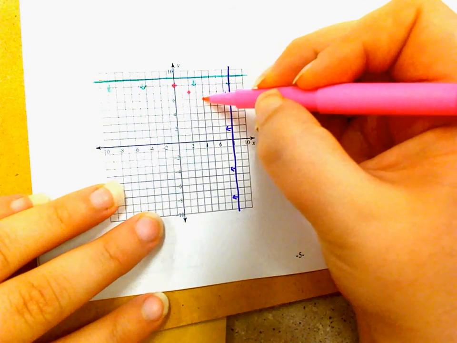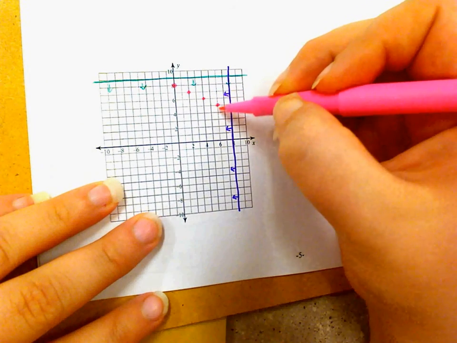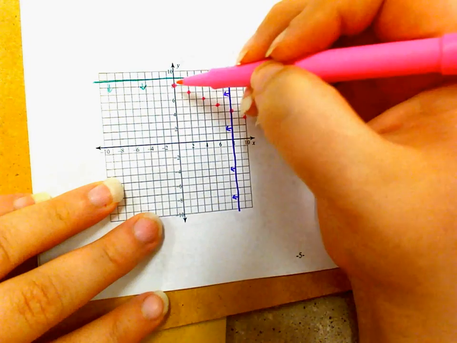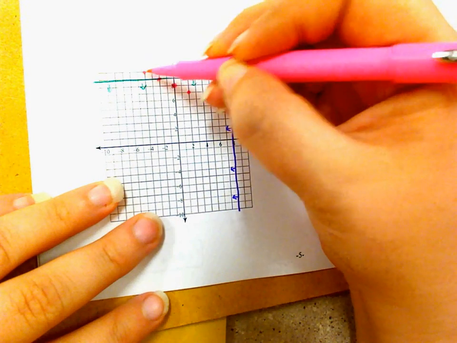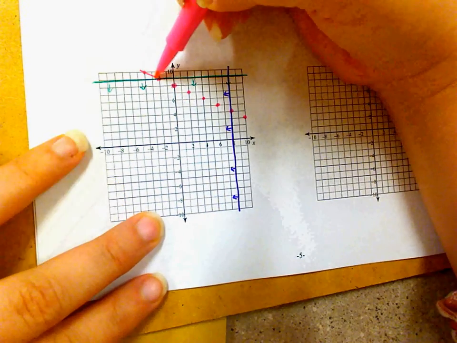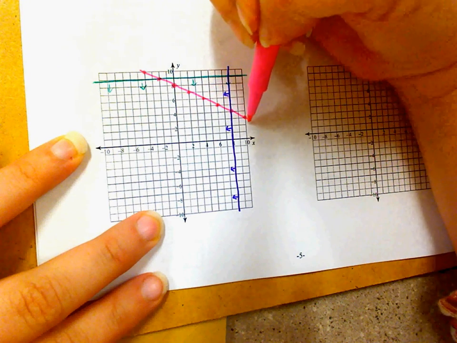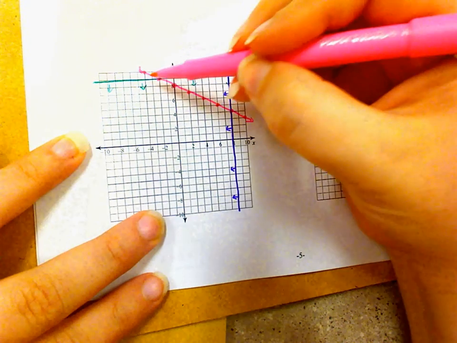And I connect them. Did it say greater than or less than? So I'm going to point arrows down along that line. Okay? All right. We will finish this problem tomorrow, okay?